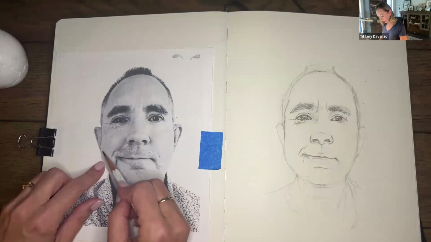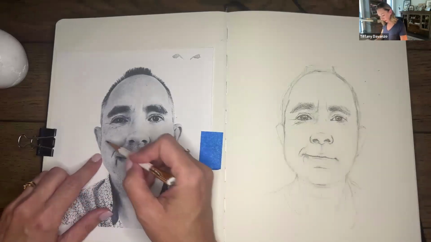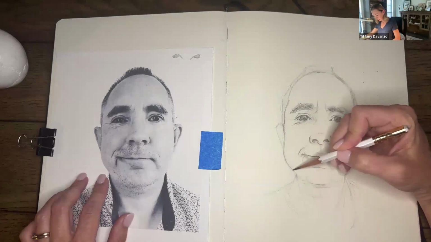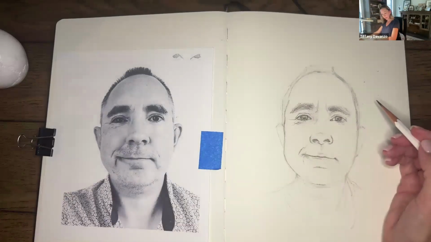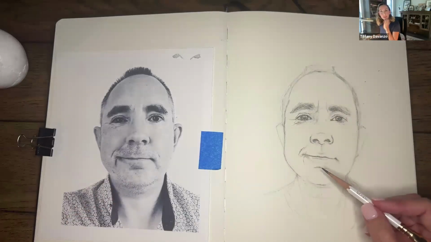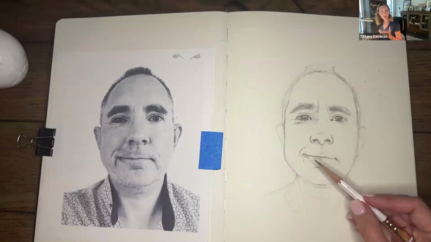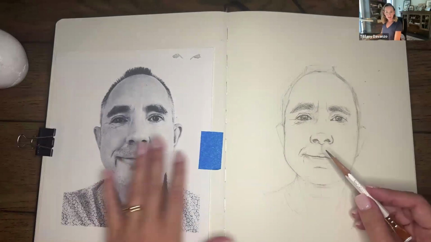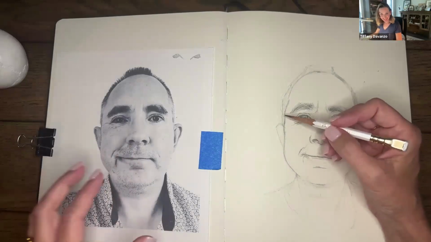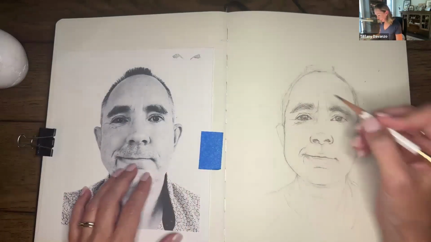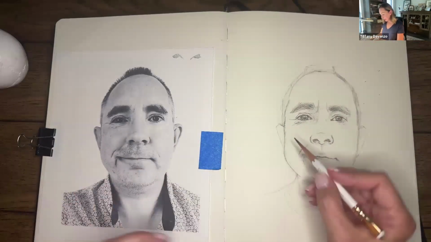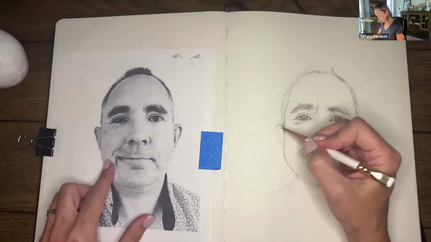Okay, so I'm going to look at this cheek here. Just make sure I've got my curve right there. Another thing about this image is Phil, he's got some 5 o'clock shadow, which is fabulous. So you can choose how you want to handle that. Sorry, sometimes I just look over at the comments and I get a giggle. I'll probably at the very end just dot in some of that 5 o'clock shadow.